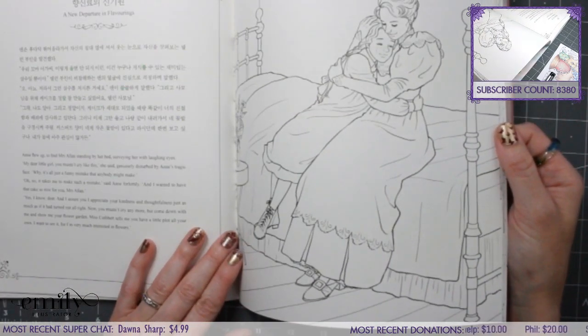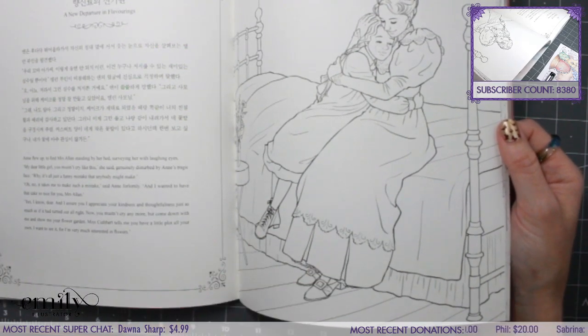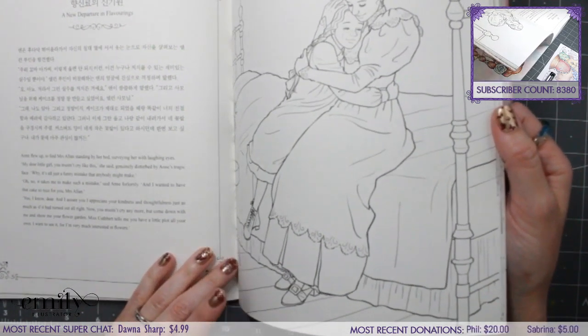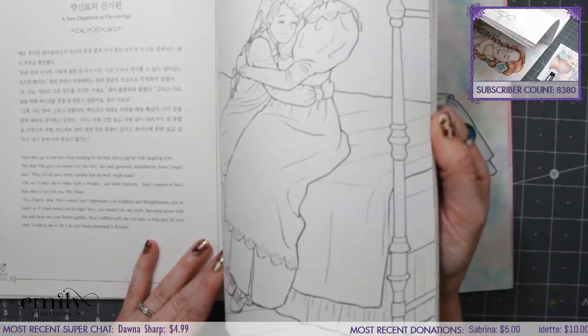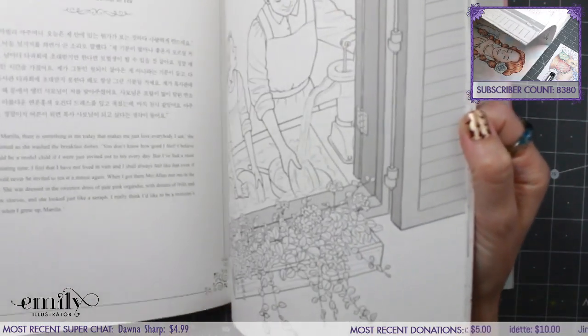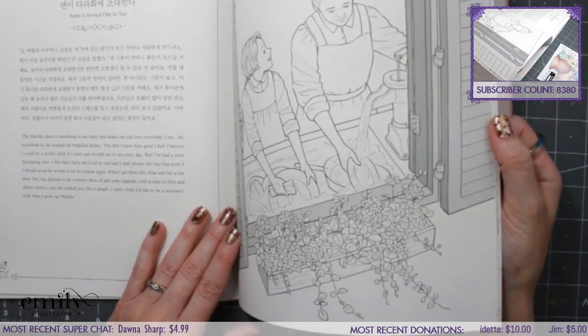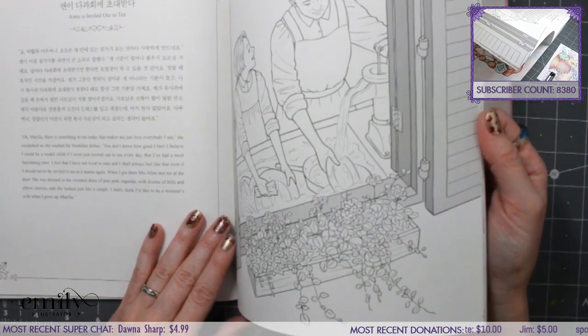And then, let's see. Oh, this is Mrs. Allen. This is after the night where she messed up the plum pudding because she left the lid off and the rat got in it and they almost ate it and she was embarrassed. And, you know, more Anne shenanigans. Anne is invited to our tea.